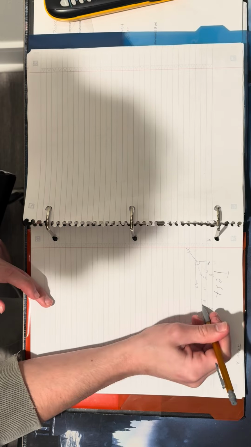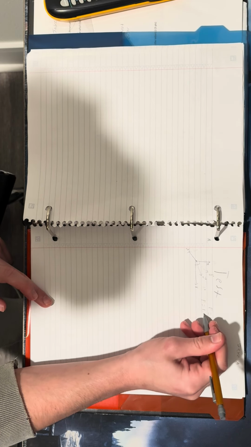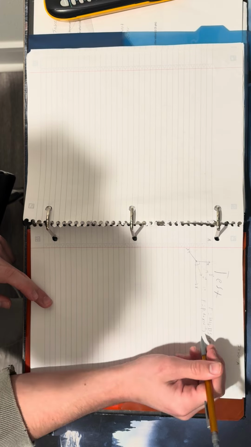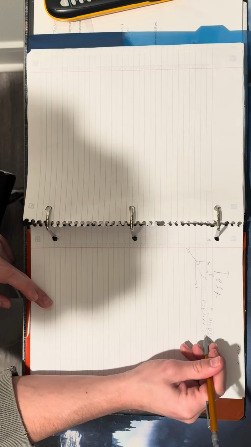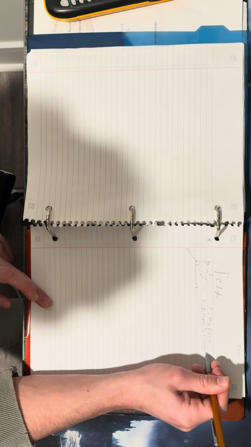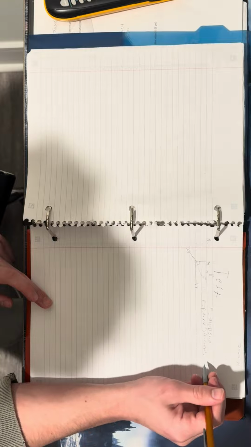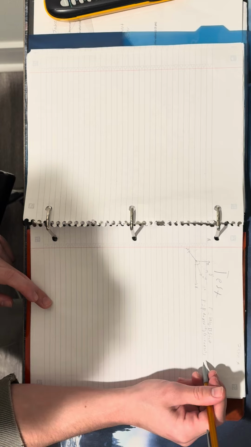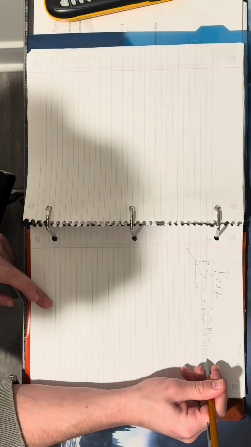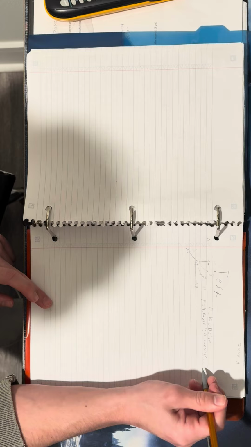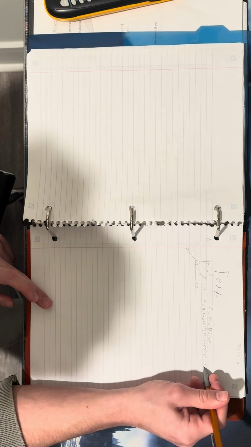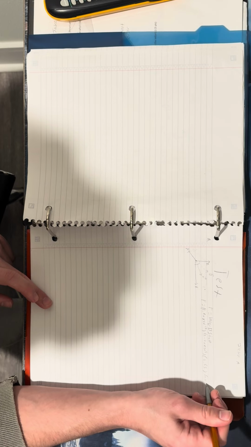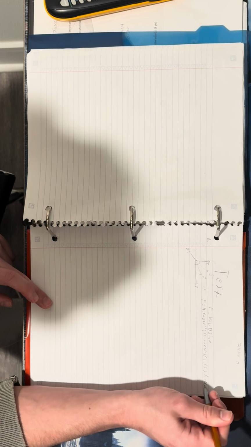Plugging that in, we have 1.6 times 10 to the negative 19 times 2.20 times 10 to the 5 times 1.65. That's our magnetic field, and then sine of 60 degrees.